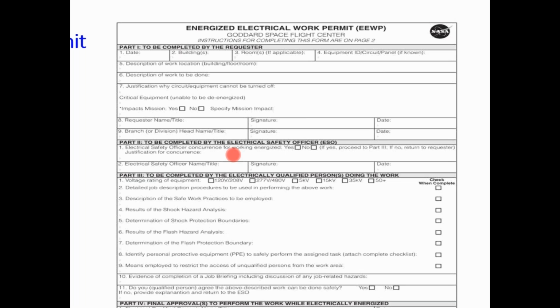Then part 2 is to be completed by the electrical safety officers. Electrical safety officer's concurrence for working energized: if yes, then proceed to part 3, otherwise if it is no, return to the requester. In this case, the name of that electrical safety officer should be mentioned with the date and signature. If the part 2 answer is yes, then part 3 is to be completed by the electrically qualified persons doing this work. Then they have to go through these questionnaires.